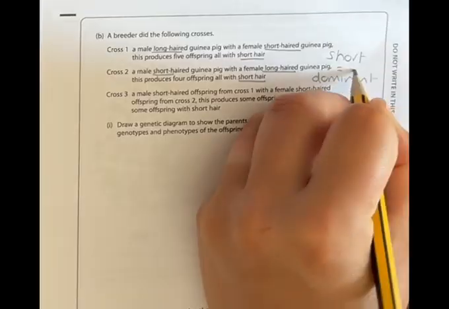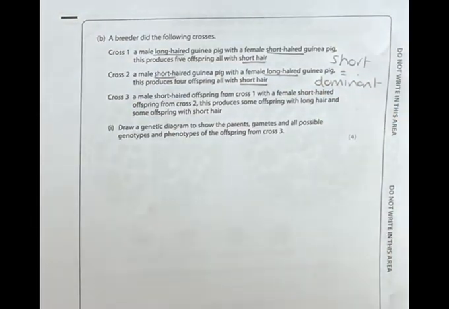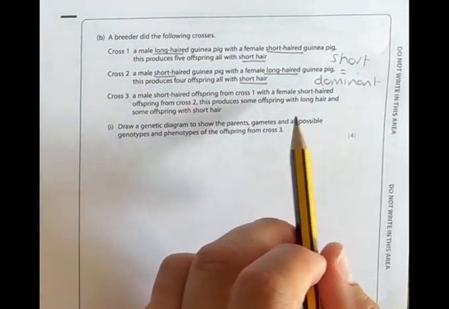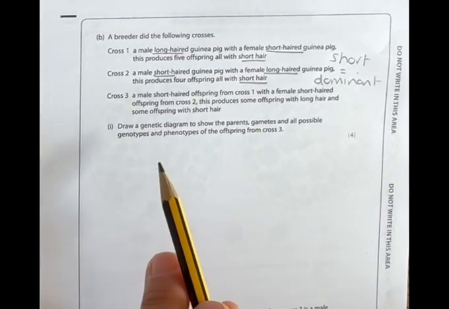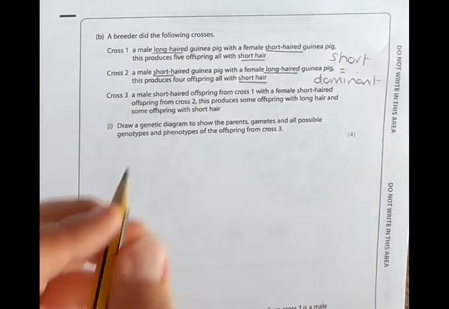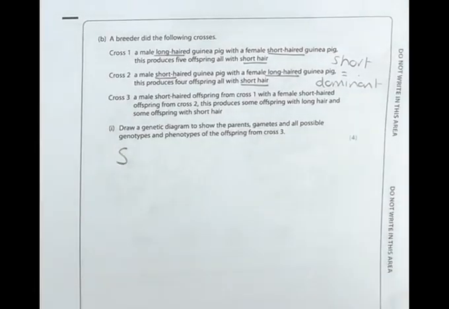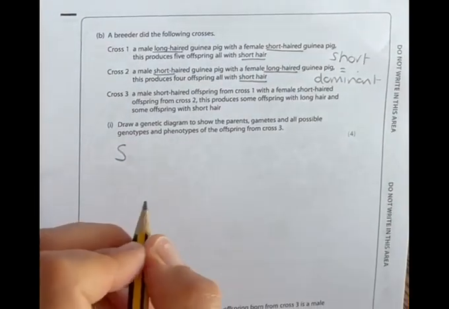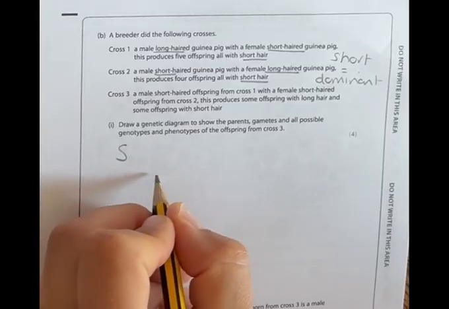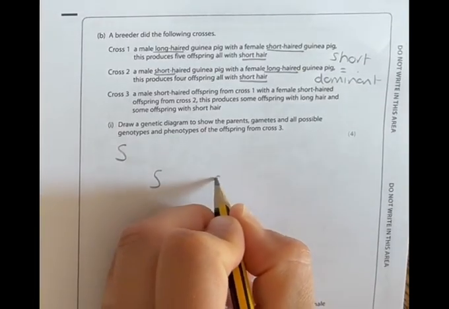The final cross is crossing two short hairs, and we get offspring with both short and long hair. So they're likely to be heterozygous. And the question then asks us to draw a genetic diagram to show the parents, gametes, and all the possible genotypes and phenotypes of the offspring. So it's 4 marks. We need to work through this carefully.